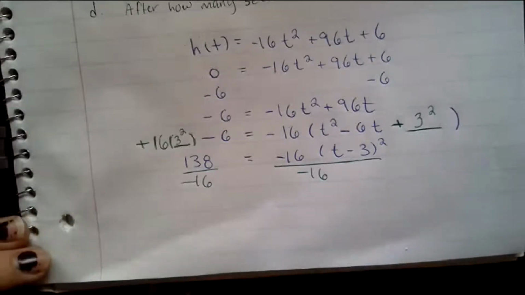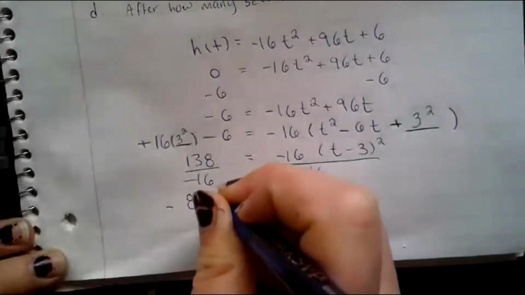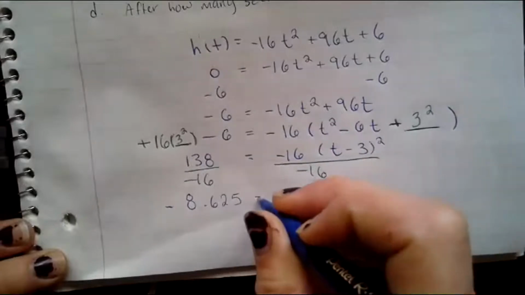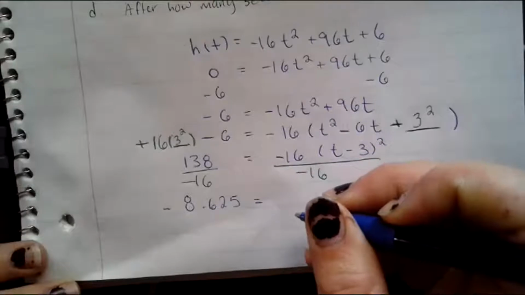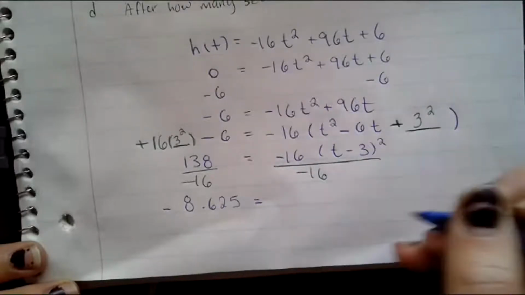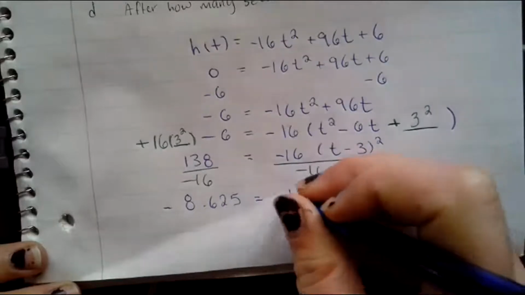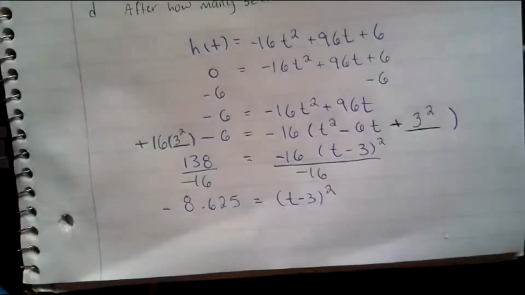Negative 8.625 equals... interesting. Okay. I'm thinking about something here. I'm making sure I didn't do something wrong, because we don't want to take a negative square root. Negative 6 minus.